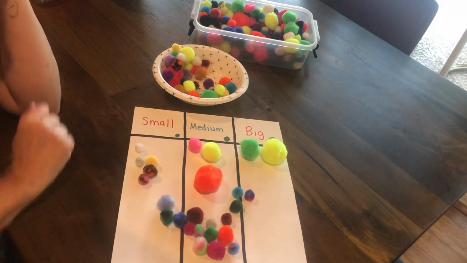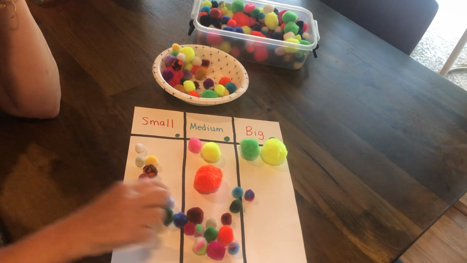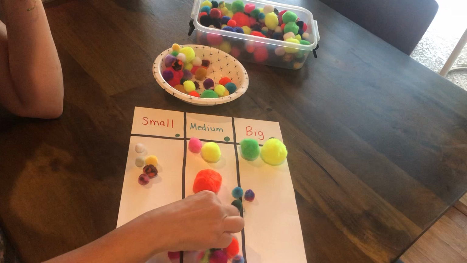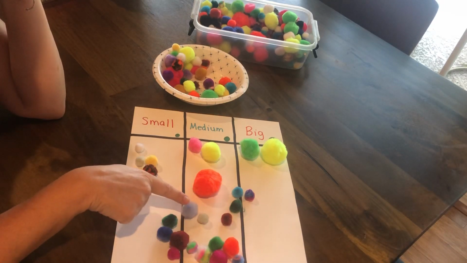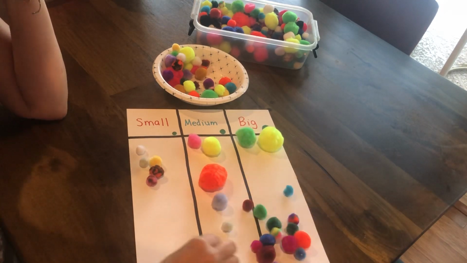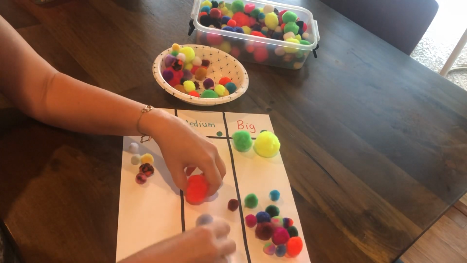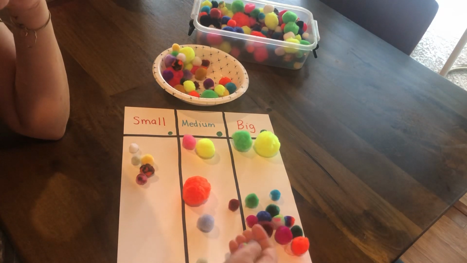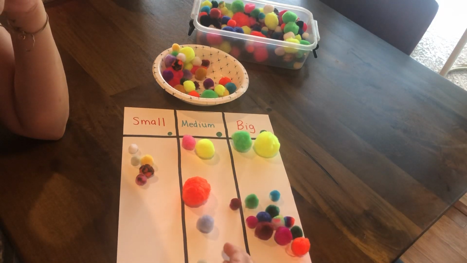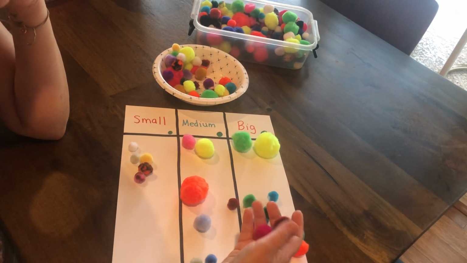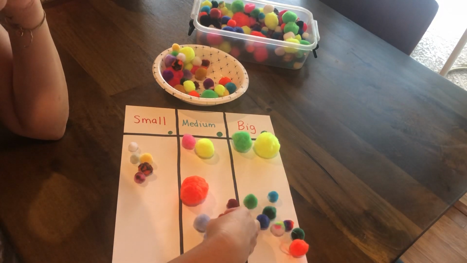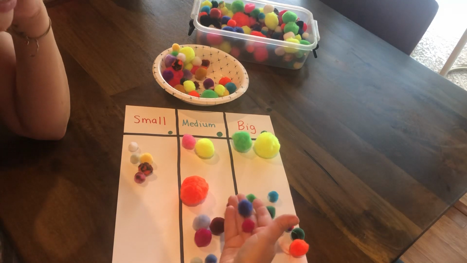So that one looks the biggest to me. Let's see if we can find the ones that look medium. Which one's bigger or smaller? That one's bigger, right? So then we have a medium and a small. So then we just need to take these pom-poms, put them over here, and match them up. So these 2, are those small, medium, or big? Those are small. How about if I take these 2? Are those small, medium, or big? I think they're medium.